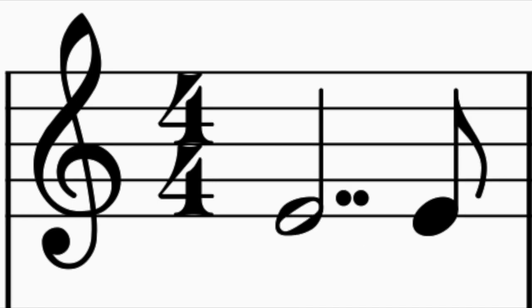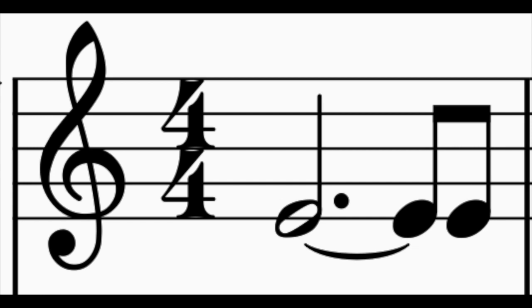Here is the double dotted half note example again. Let's look at how else this one could have been written. Notice here we have a dotted half note tied to an 8th note. It is the same value as a double dotted half note.